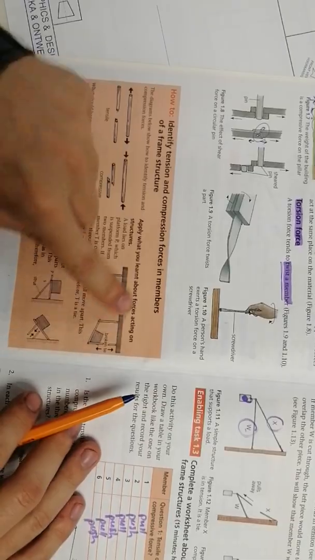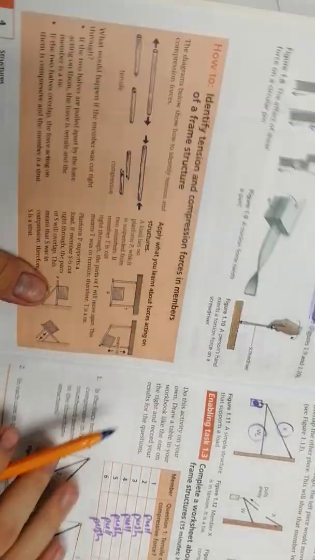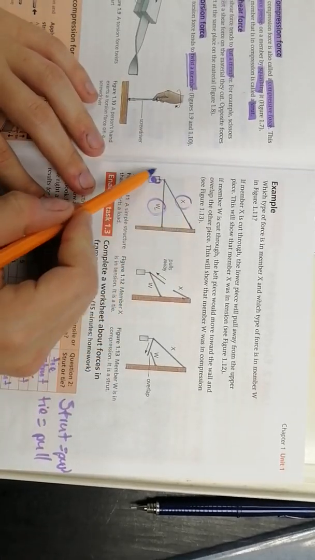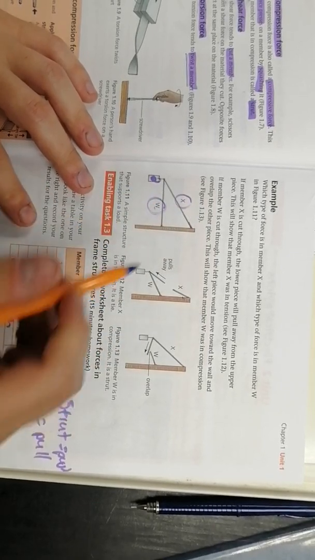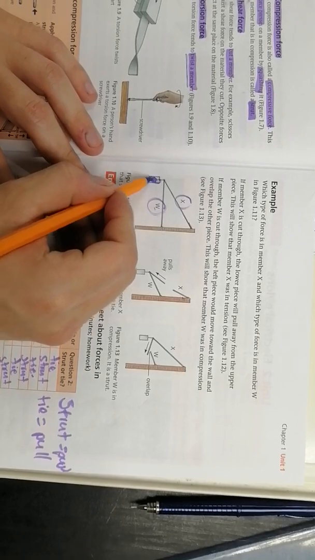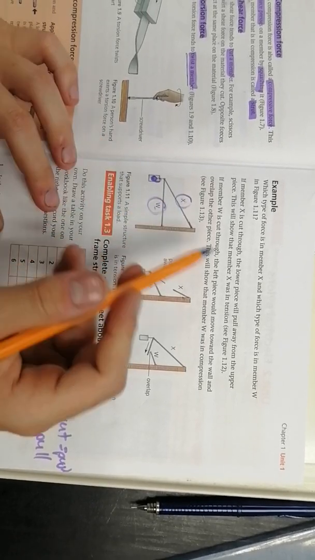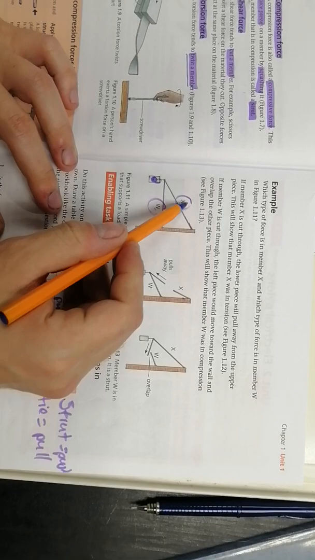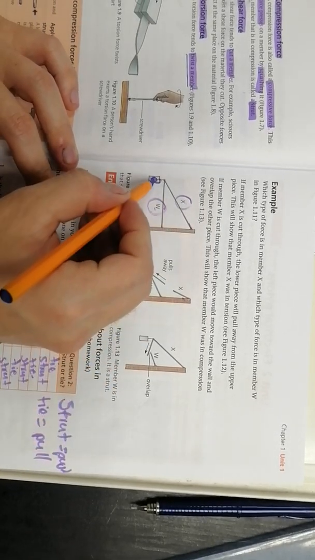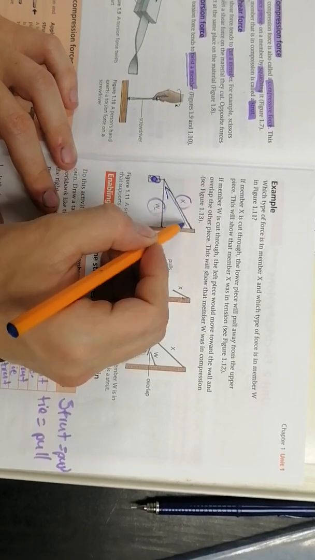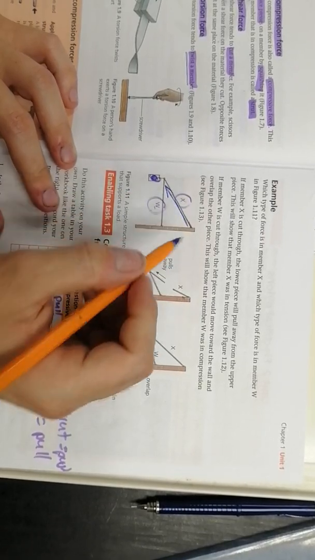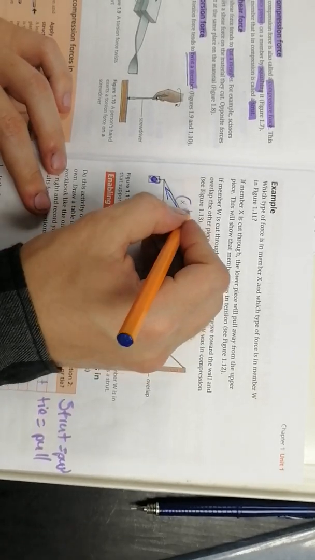Now we're going to just leave this how-to out. We're going to go to page 5. Here's a little example where they give you this diagram, figure 1.11, a simple structure that supports a load. So here's the load, here's X and W. Now they ask you which force is used in X and W. Since this weight is pulling X this way, you should know that a pulling force is a tension force.